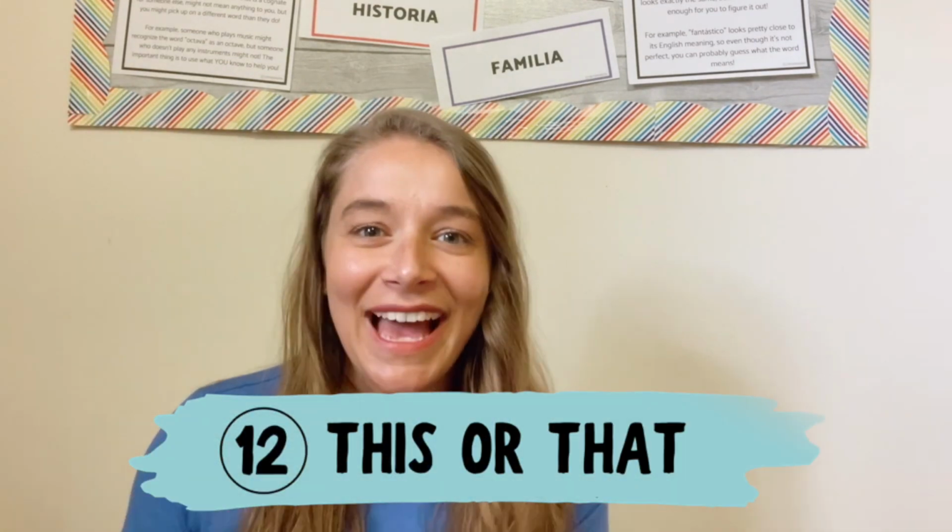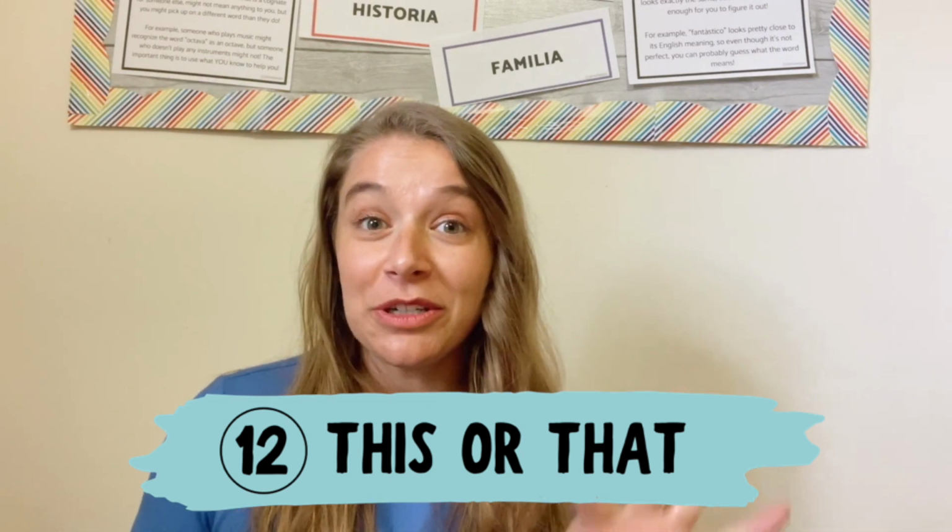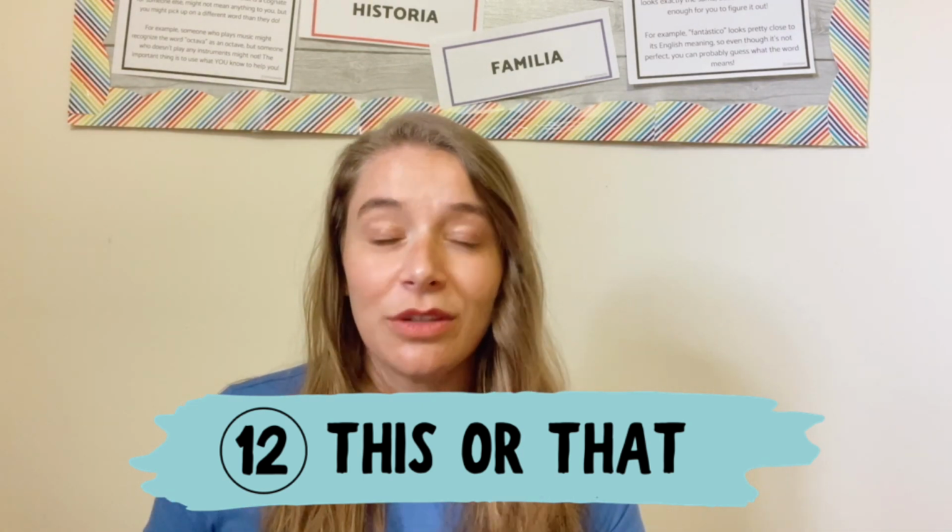And at this point in the year, it's not something I would do with Spanish 1 or exploratory classes, but your Spanish 2 students, this would be great to get back into using their Spanish, and any other levels, like 2 and higher, they're going to be golden. This or that is very similar to 4 corners in that students are up and they're moving. You can also have them write their answers, or show this hand or that hand.